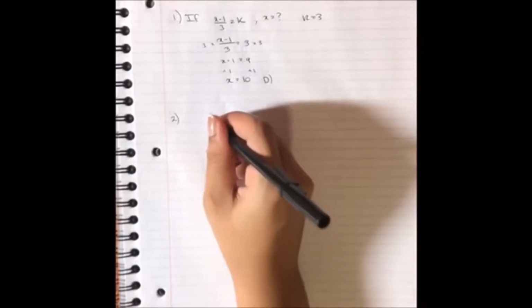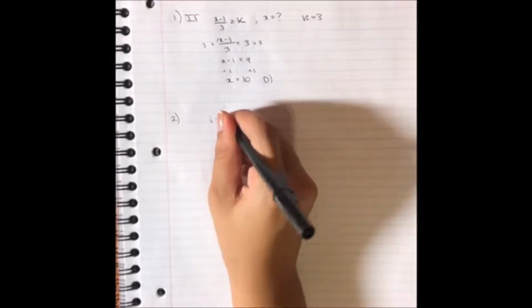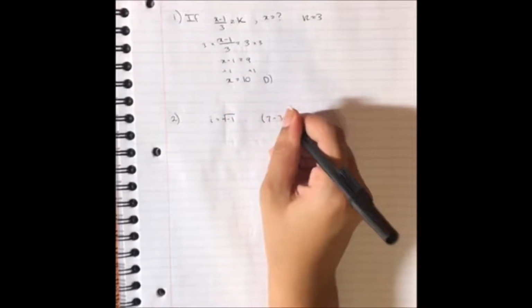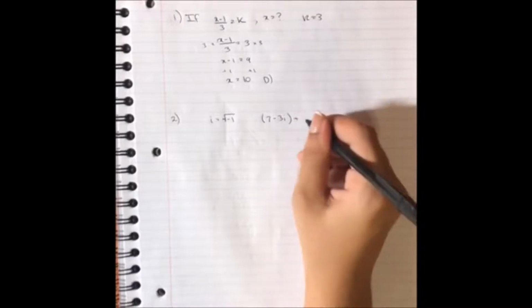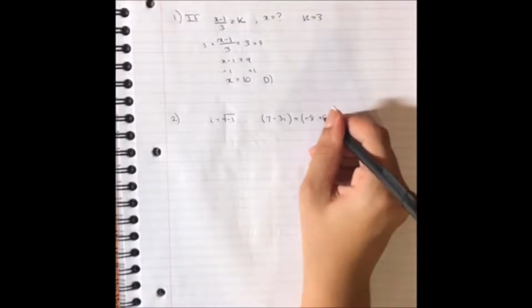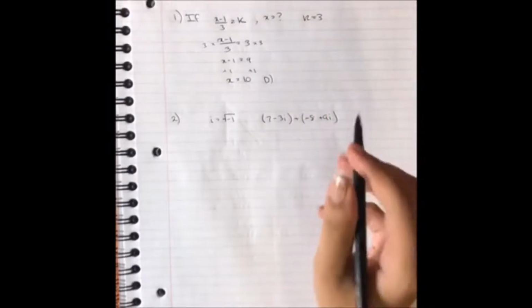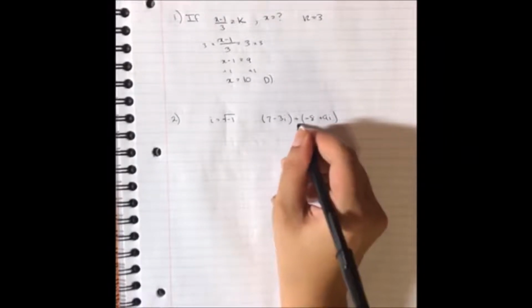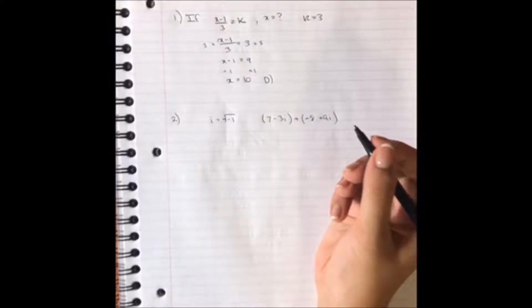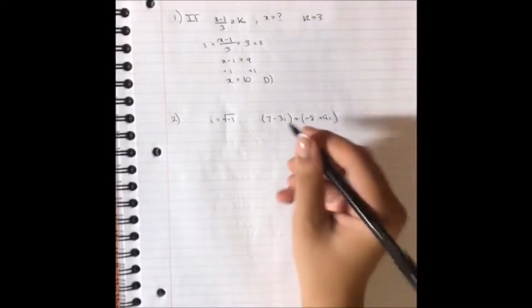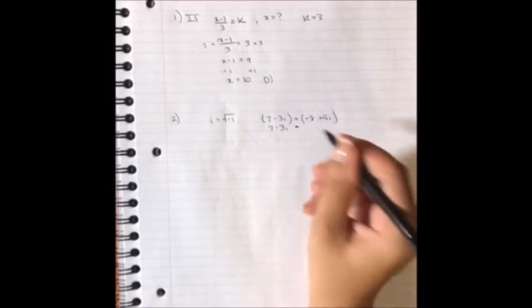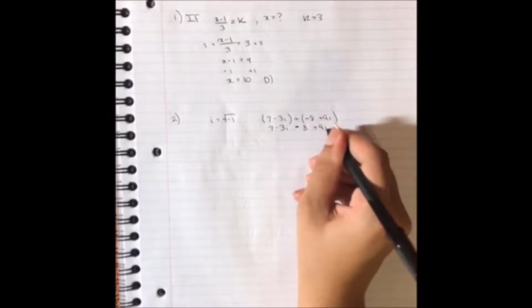Moving on to question number 2. It reads that when i is equal to the square root of negative 1, what is the sum of (7 minus 3i) plus (negative 8 plus 9i)? So here the first thing to do would be to simplify whatever's in the parentheses, and there is no negative sign outside of the parentheses, so there's going to be no sign change within the parentheses. So it's going to be 7 minus 3i minus 8 plus 9i.